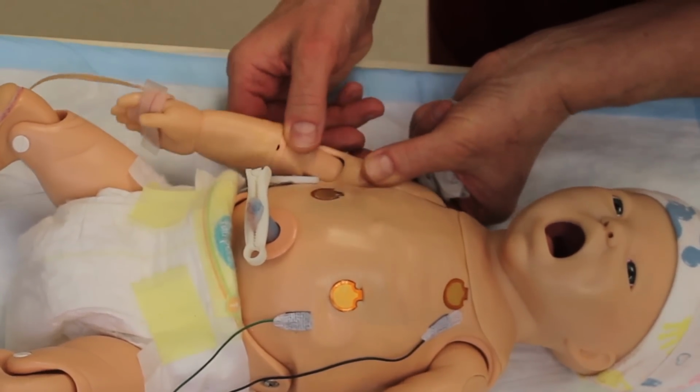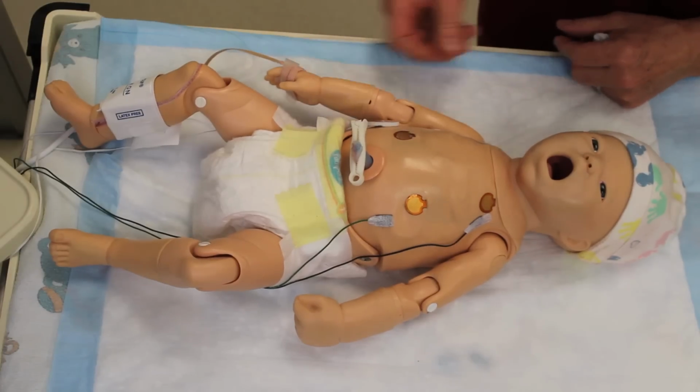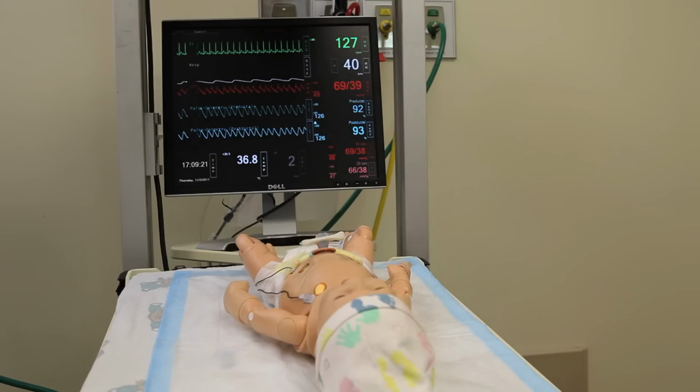We can also turn the left or the right-sided pulse off. So for example, if we were doing a scenario that involved a critical coarctation, we may turn off the left pulse but leave the right pulse, and you can use that as part of your diagnostic evaluation. The other thing that is unique with this mannequin is that as the blood pressure gets lower and lower, the pulses get weaker and weaker.